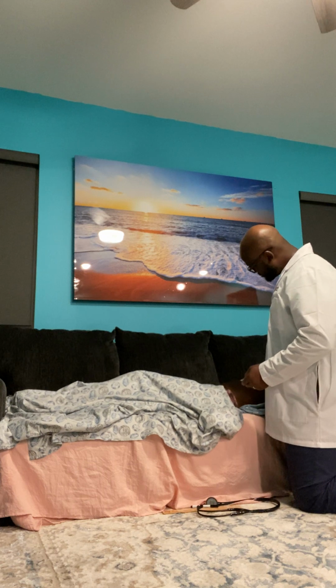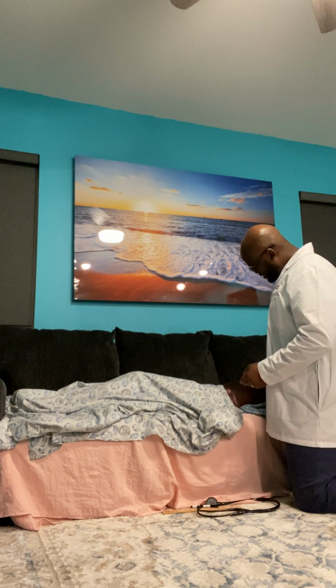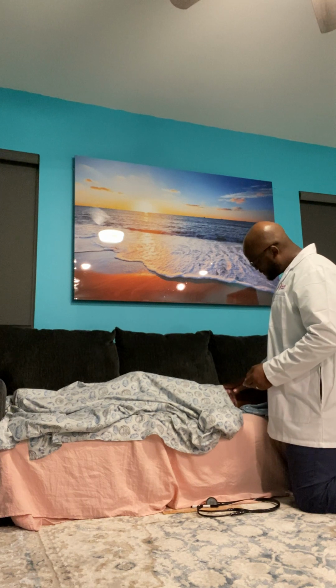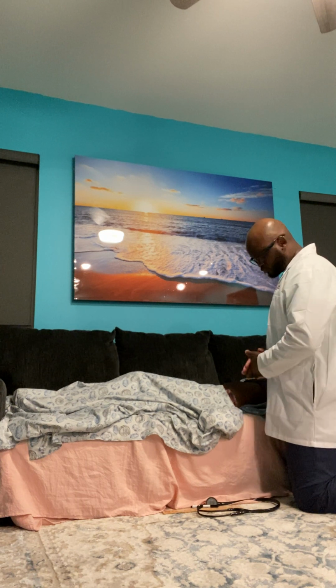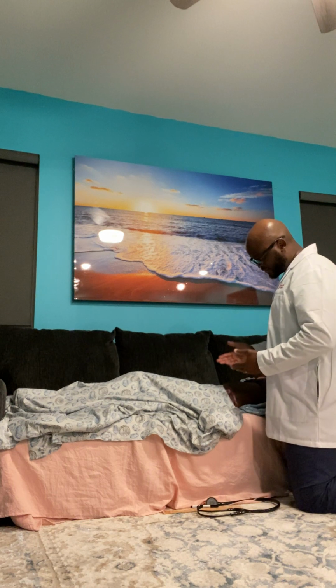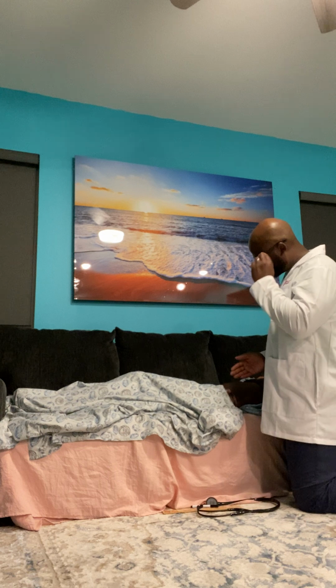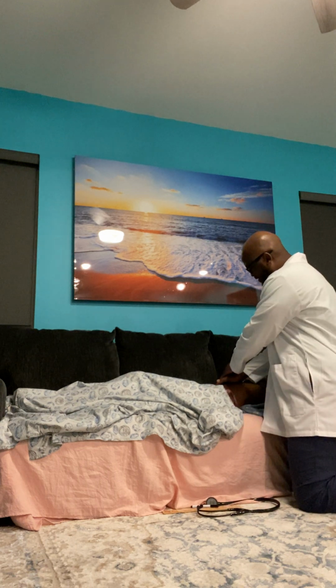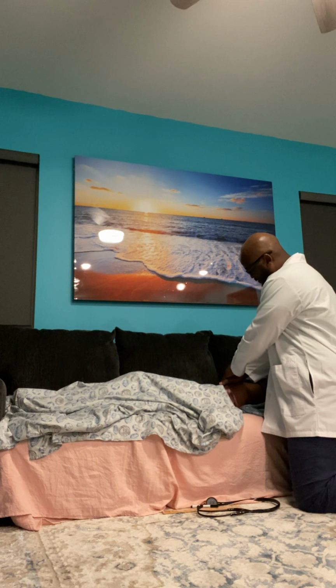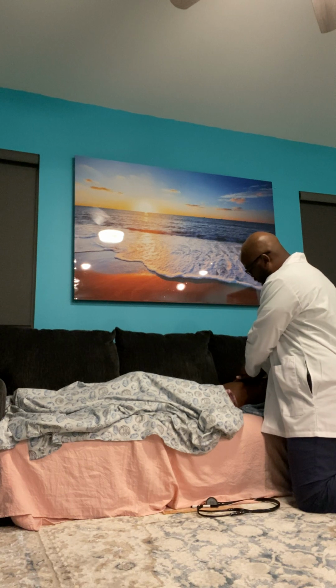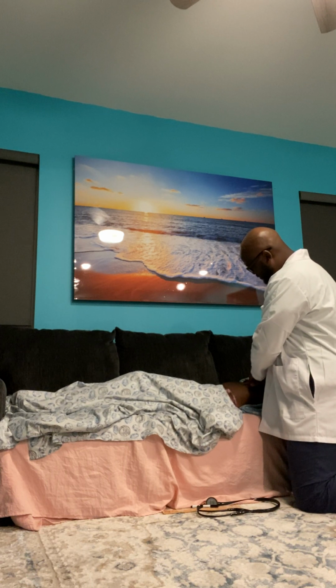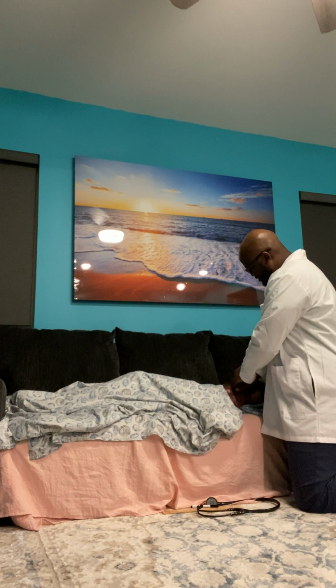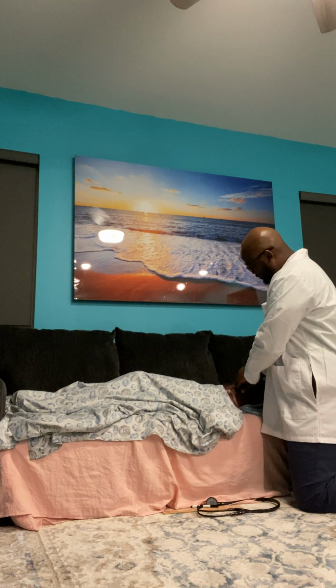Right upper quadrant, no abnormal findings. Right lower quadrant, no abnormal findings. Left lower quadrant, no abnormal findings. Then we're going to go deep palpation, which will be 5 to 8 centimeters. And this will have both of my hands, and it's going to be another deep palpation. Also looking to see if there's any masses that's moving or anything irregular, and no abnormal findings in the right upper quadrant. In the left upper quadrant, no abnormal findings, and in the left lower quadrant, no abnormal findings.